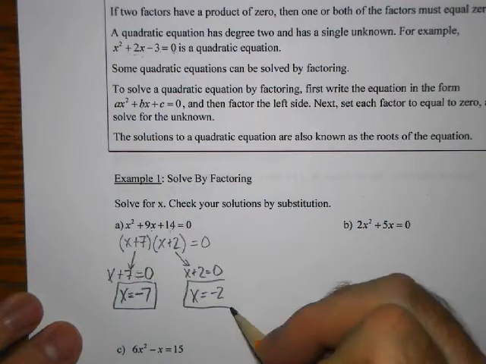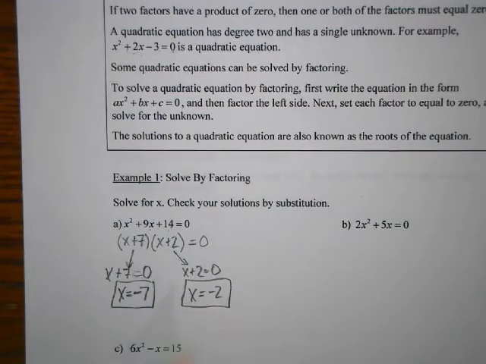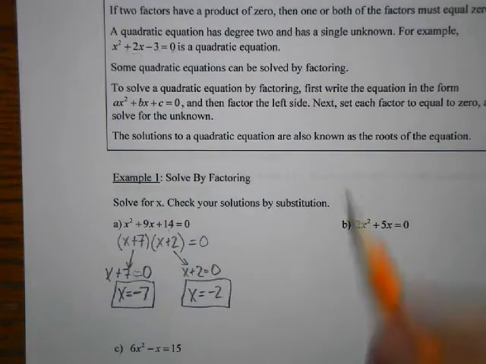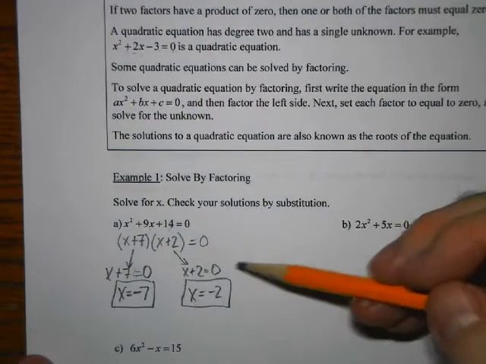So there's another solution. So remember with quadratics, there's really 3 possible numbers of solutions. Most of the time you'll get 2. Sometimes you'll get 1, and sometimes you'll get none. So now when we factor, almost all the time we're going to get 2.